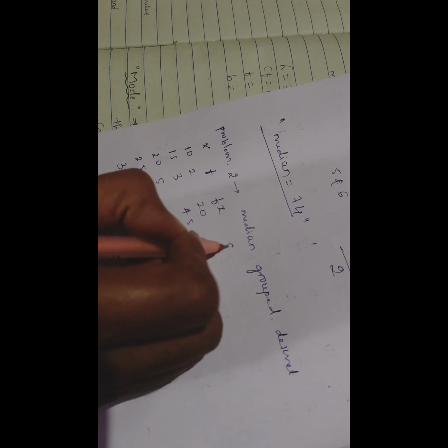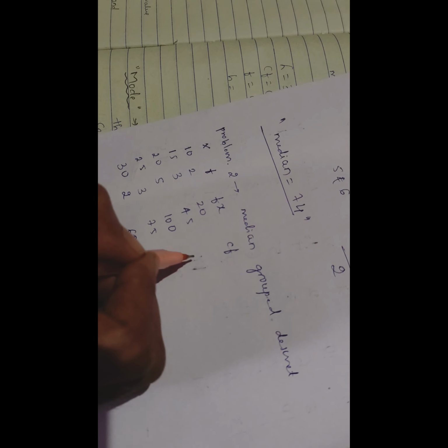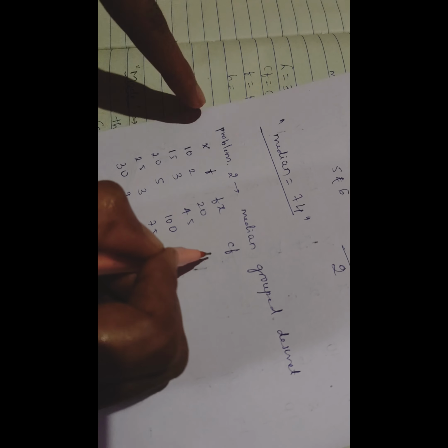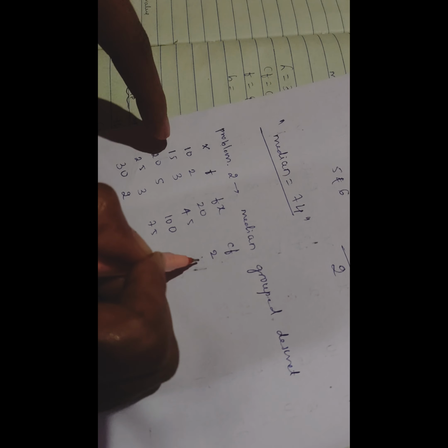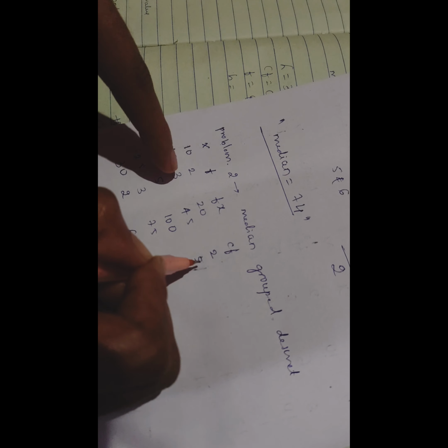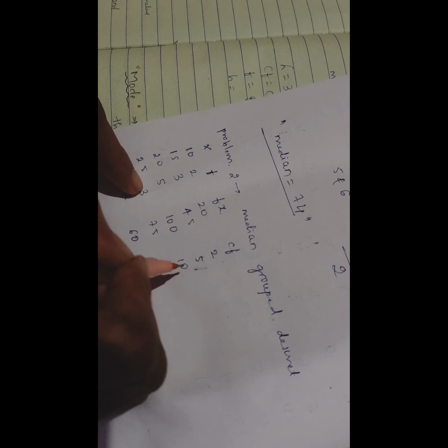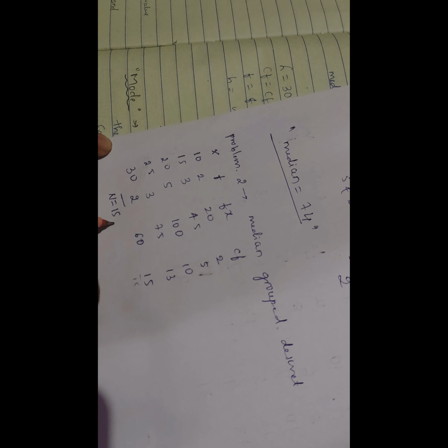Now we need to take the cumulative frequency. How do we calculate the cumulative frequency? It is very easy. We take the first frequency, 2, and add the first and second frequencies, that is 2 plus 3, which is 5. Then 5 plus 5 is 10, 10 plus 3 is 13, and plus 2 is 15. So our cumulative frequency total will be 15, and our capital N, the total of frequencies, will be 15.